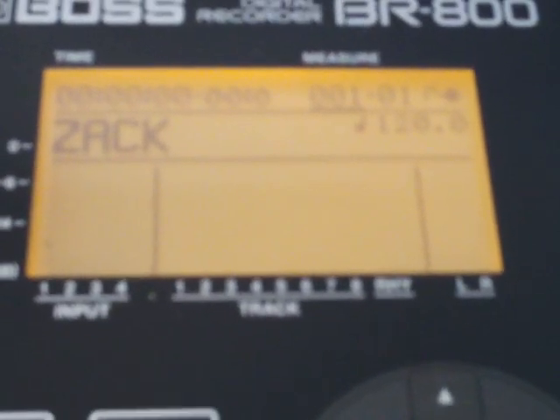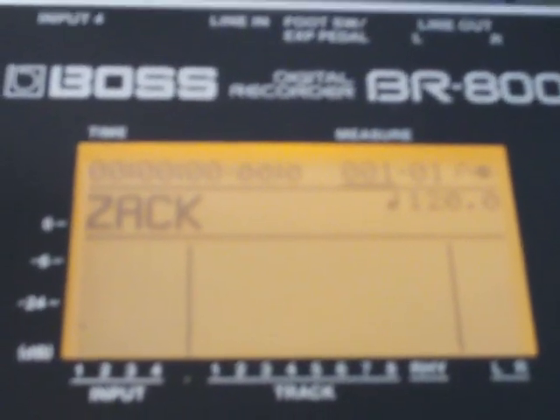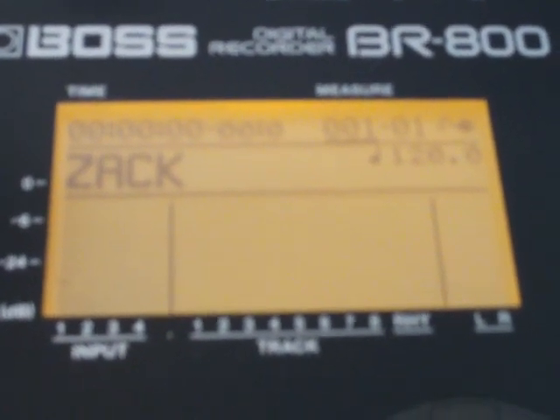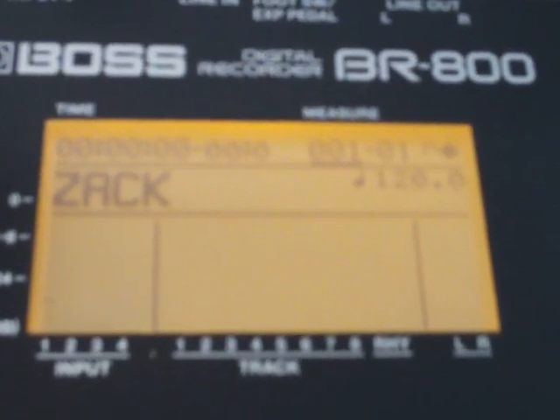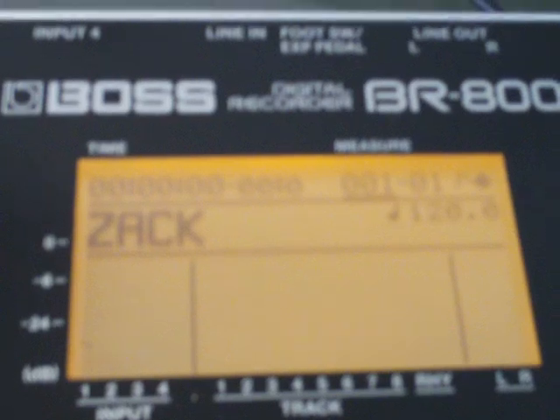So here, we'll turn the BR-800 off because I want to take out the SD card. You should always turn off your BR-800 before you take out the card. So cut that off, and I'm going to hold on here. And I'll remove the door and take out the SD card.